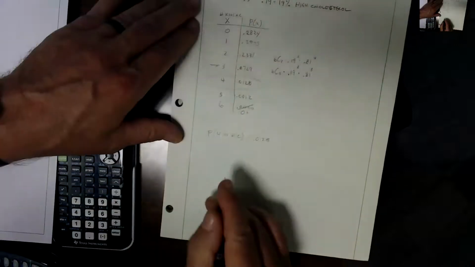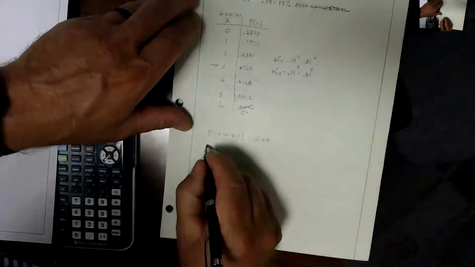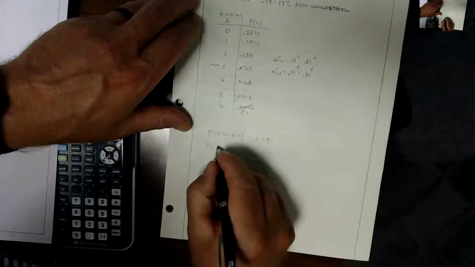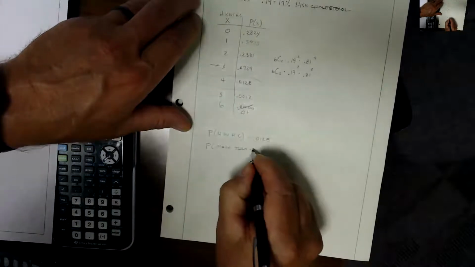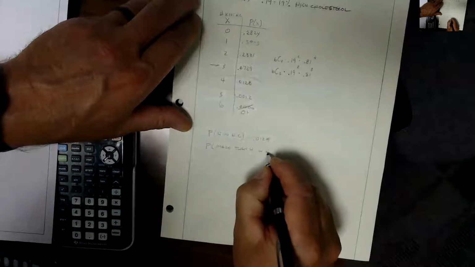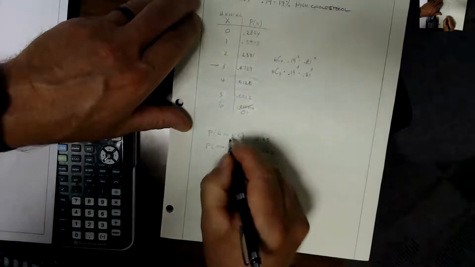But as I said before, the real life versions of this are seldom asking just for one probability. Usually it's something more like this. What's the probability of having more than 4 with high cholesterol?